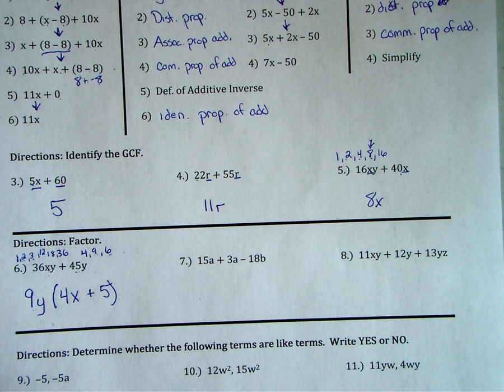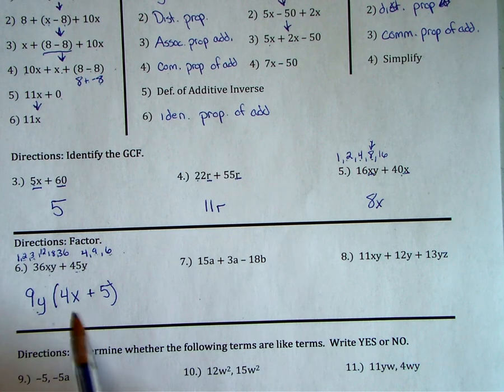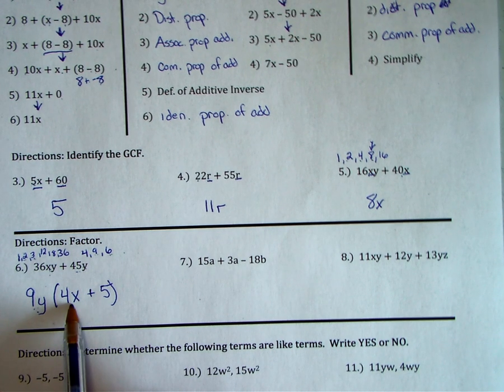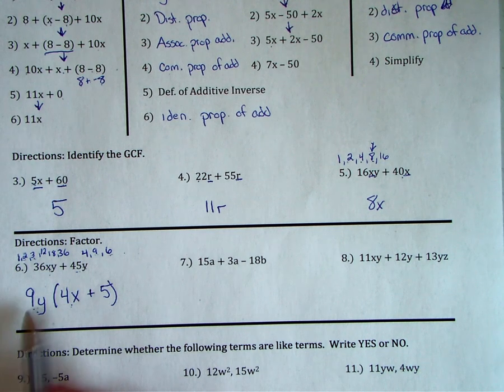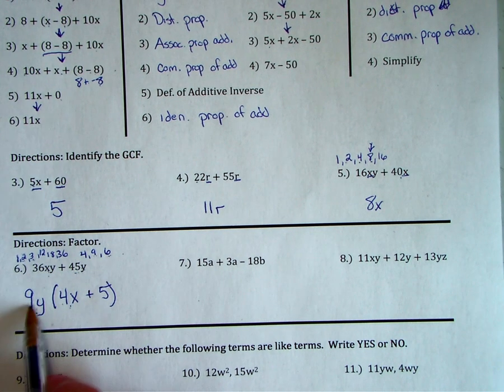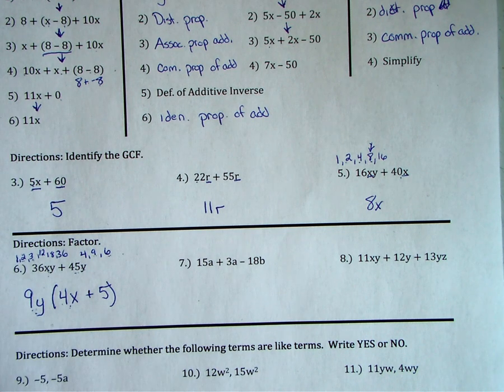Now there's a quick and easy way to check your solution. The quick and easy way to check your solution is take your outside term and distribute. So 9y times 4x. Well, 9 times 4 is 36, xy. 9y times 5. Well, 9 times 5 is 45, y.